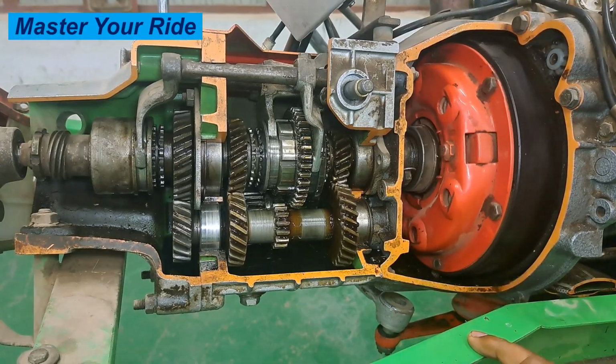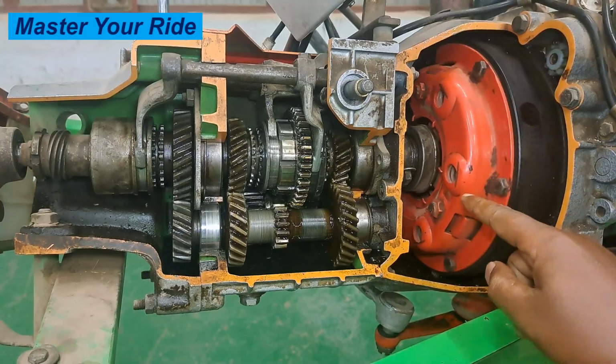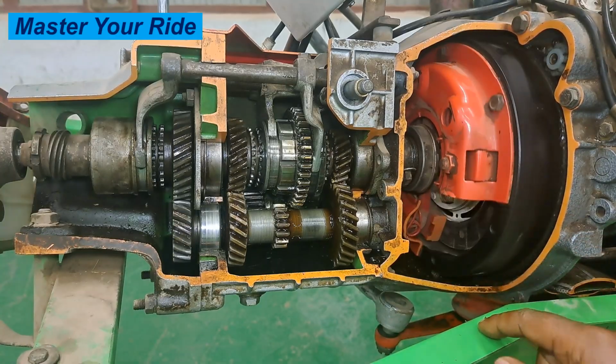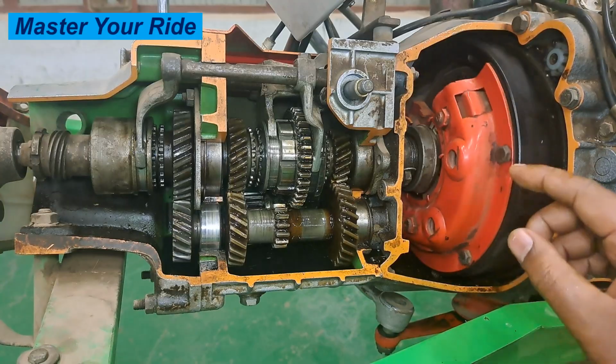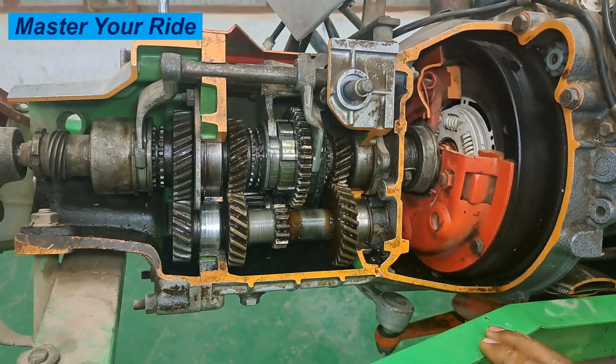Now in our next video, we'll be looking at the principle of operation of the clutch: how the clutch will transmit power, what the benefits are, and what some of the uses of a clutch are will be discussed in the next video. Stay tuned for that video.